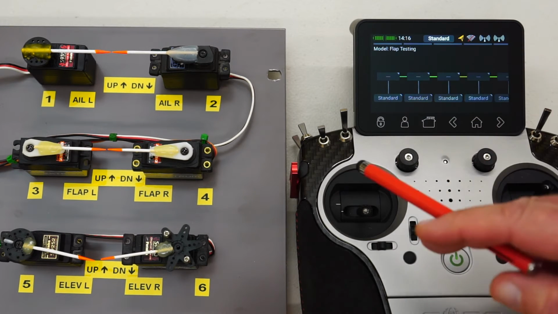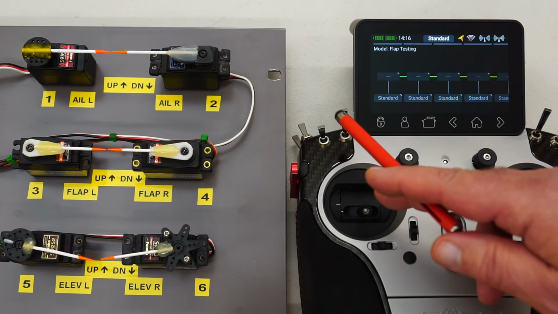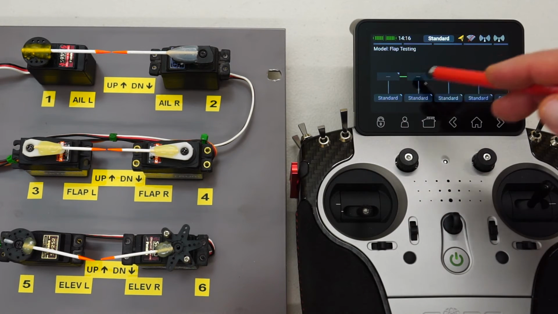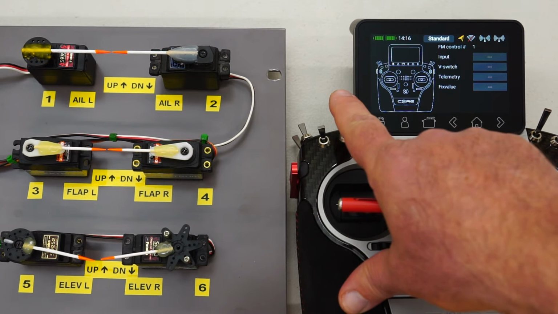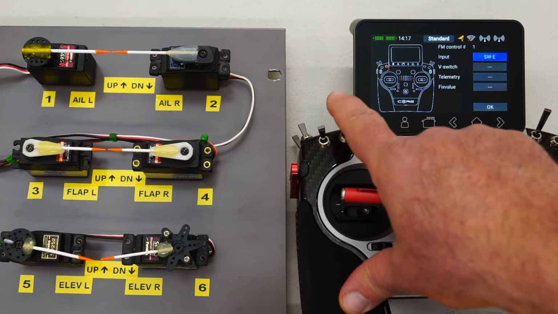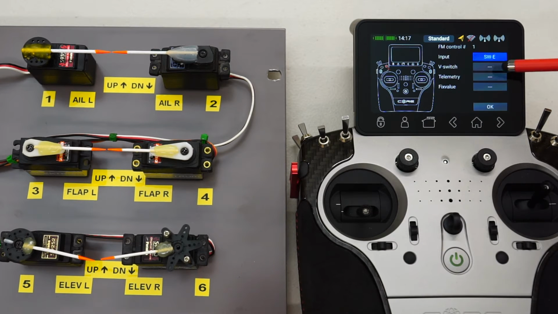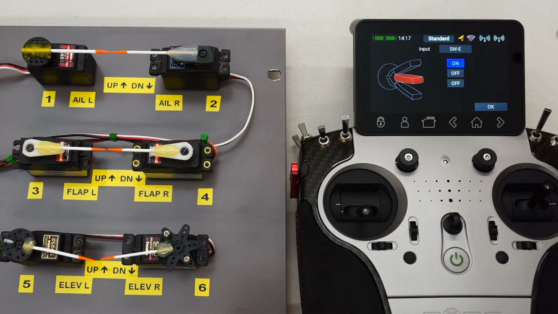So let's make a switch, our flight mode switch. I'll select this switch only because it's long and easy to get to. So all we need to do is basically move the switch. And of course, you can select virtual switches, a telemetry value to trigger a flight mode, or you can have a fixed value as well. But we're just going to use a switch.